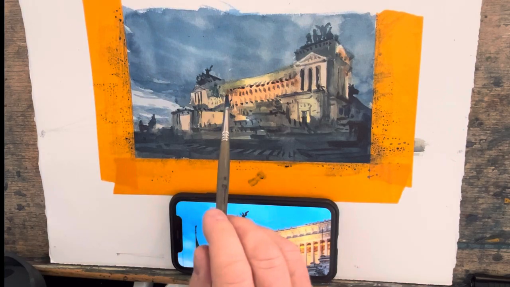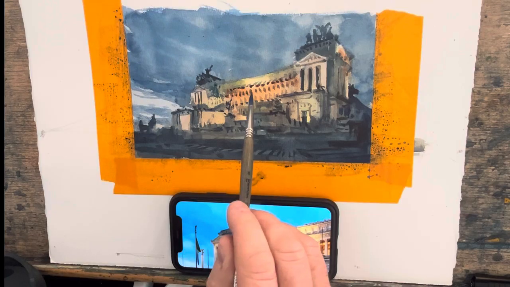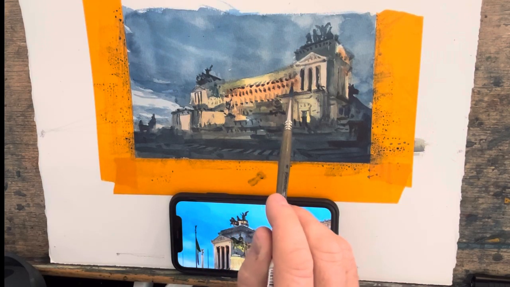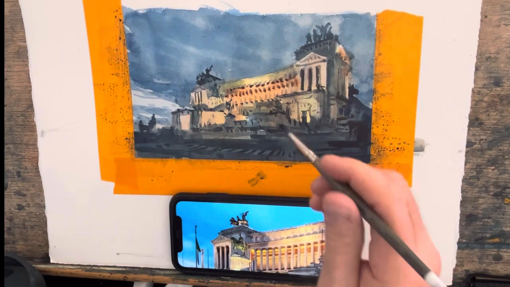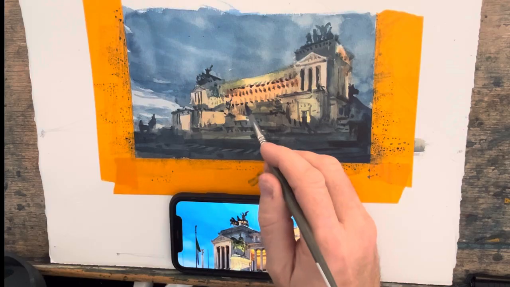Quinacridone sienna, I want to see that better, so I'm just reloading with a few pigments to improve the saturation of that. Under every single arch I see something dark.